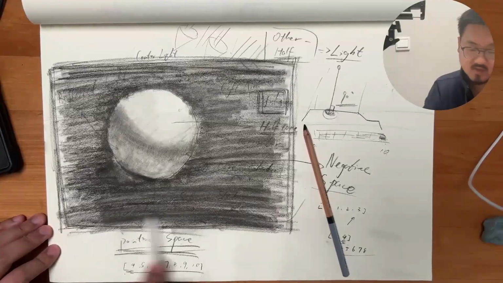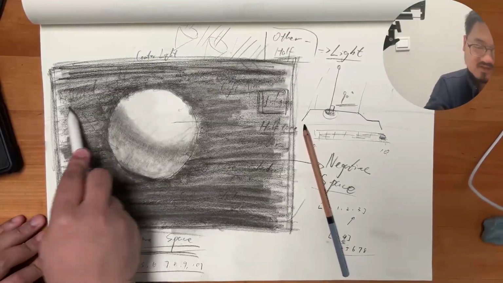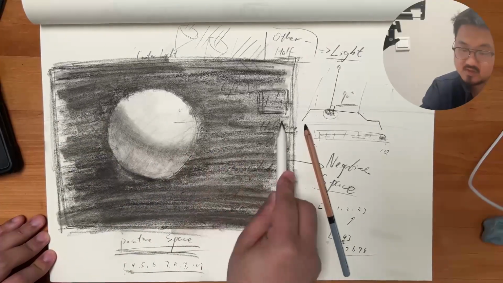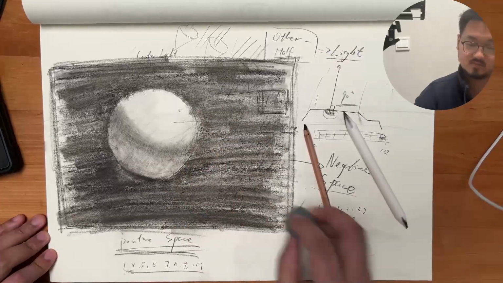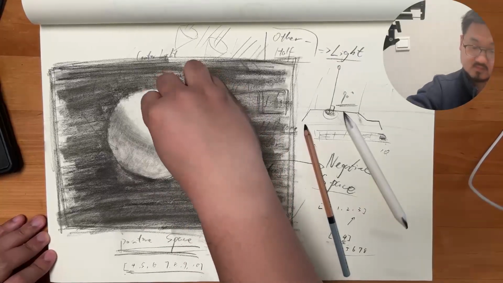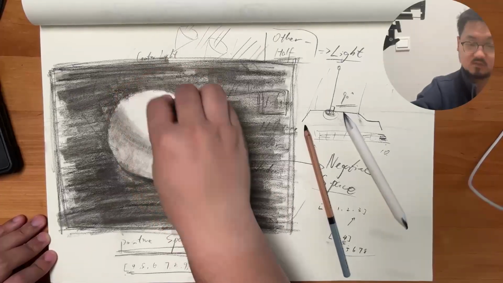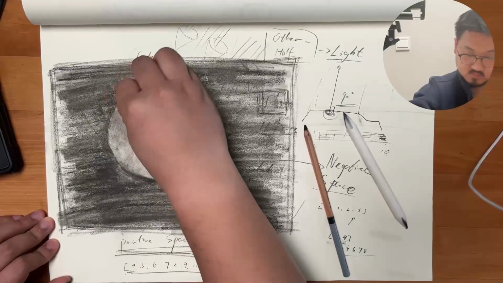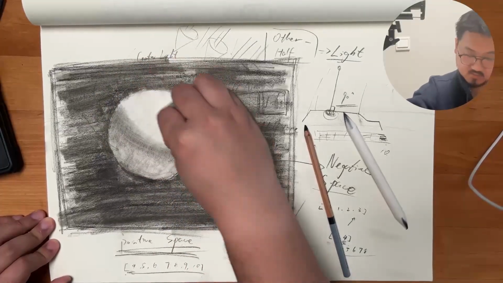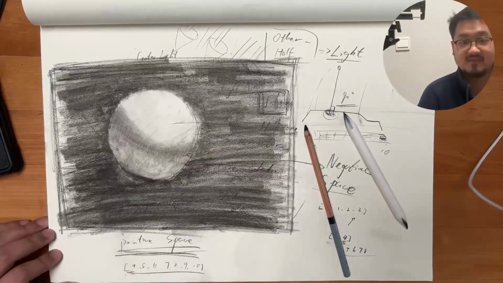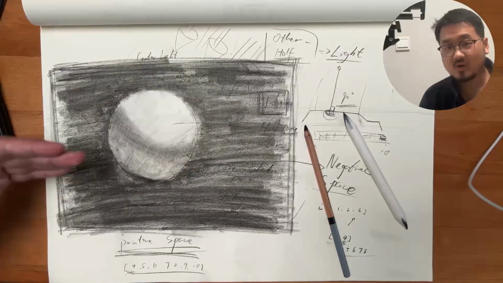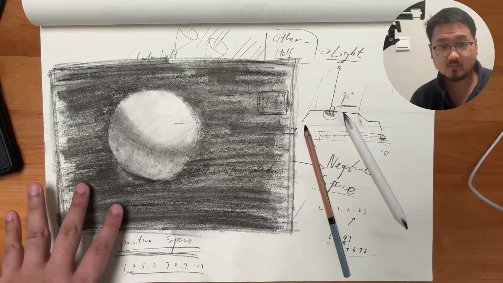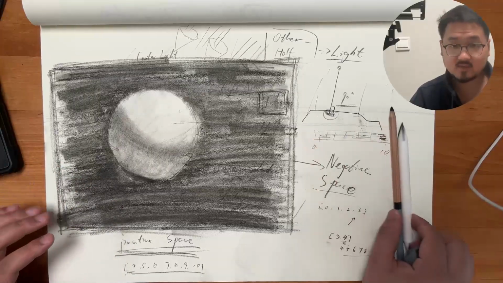How amazing is that? Clear-cut edges like this. Okay? So this ball and this ball's edge just got redefined. And you know what? Where is that really prominent cast shadow? Disappeared into the negative space.